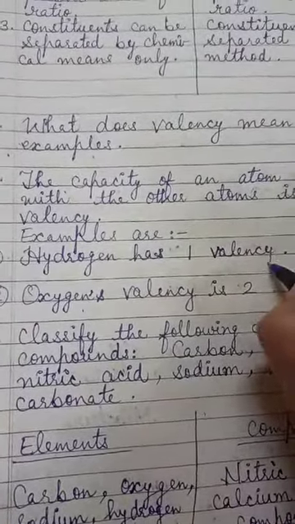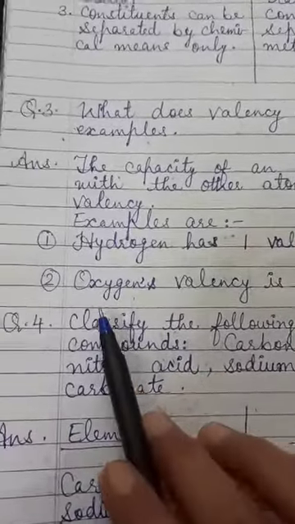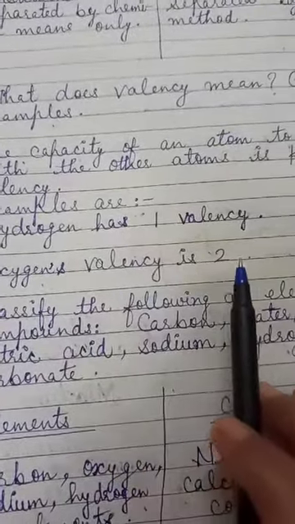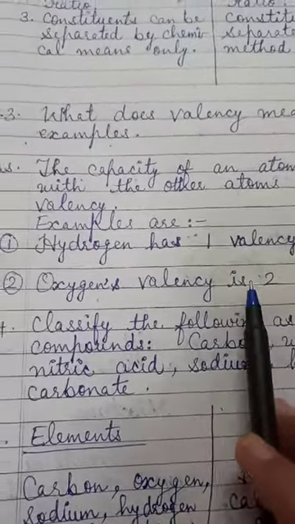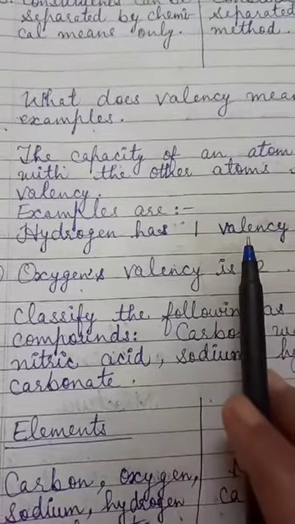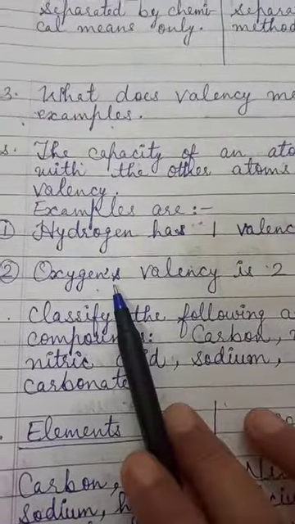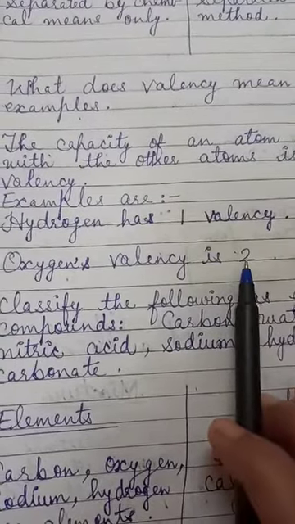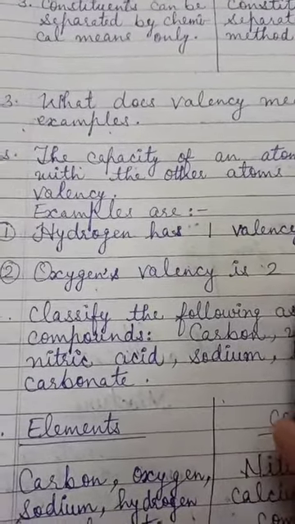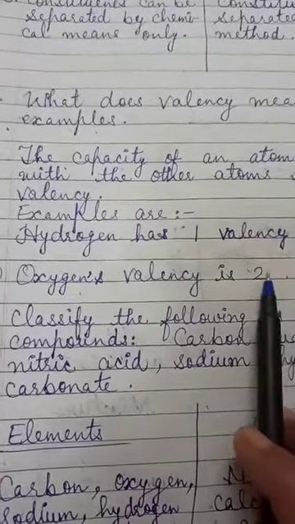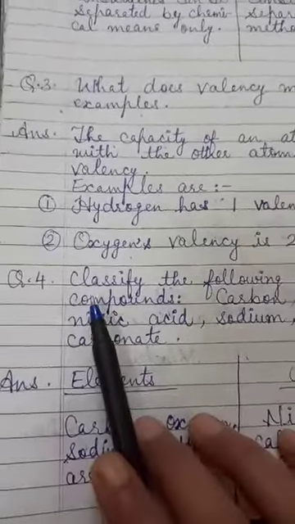Here why you write valency? So oxygen's valency is 2, means hydrogen has single valency, it can combine with a single atom, and oxygen has 2 valency, means it can combine with 2 atoms or any 2 other same kind of molecules.